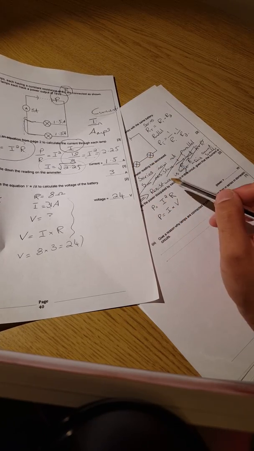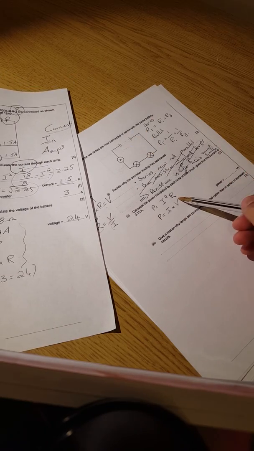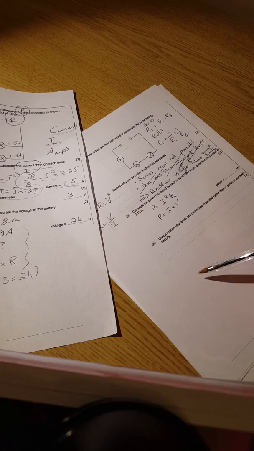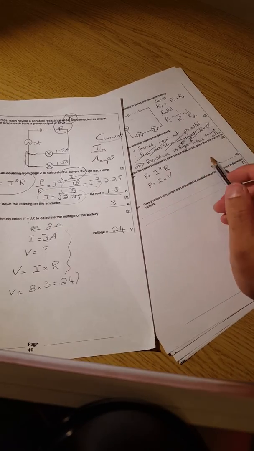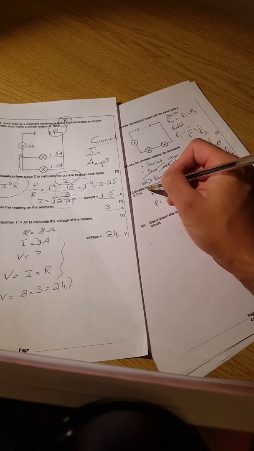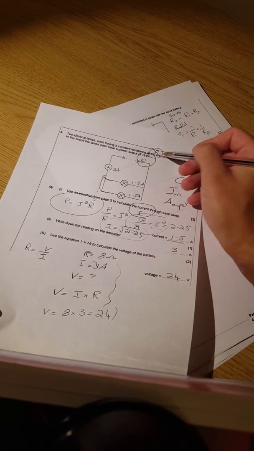So we'd have 12 volts and 12 volts if they were identical, which they are. So we could work out it from V, P equals I times V. However, I would be tempted to use this equation because you're given R in the question.